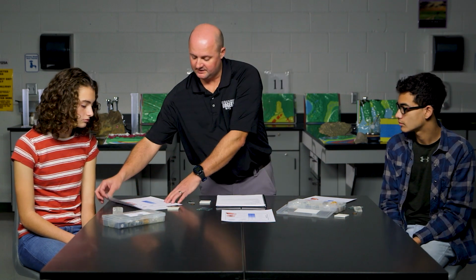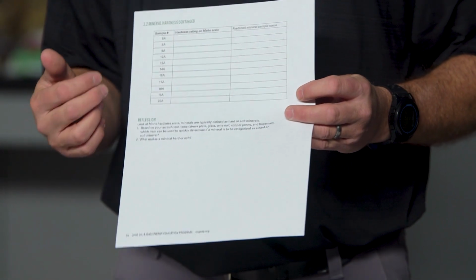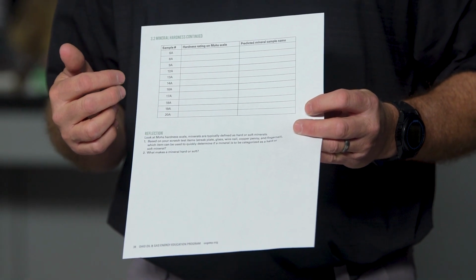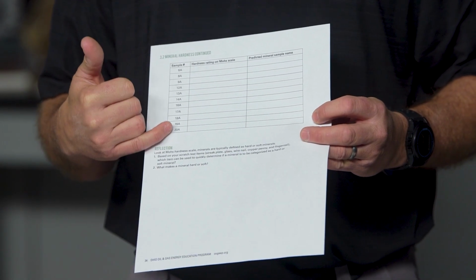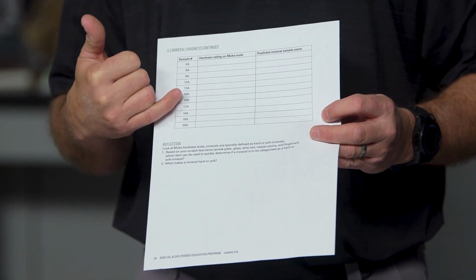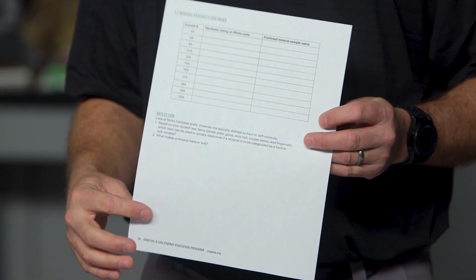Now, within their lab manuals, you then have the remaining 8 minerals on Mohs hardness scale, which includes corundum, topaz, quartz, orthoclase feldspar, apatite, fluorite, gypsum, and talc, to go through and identify those unknowns based on their hardness values using the common items that are given to us on Mohs hardness scale.